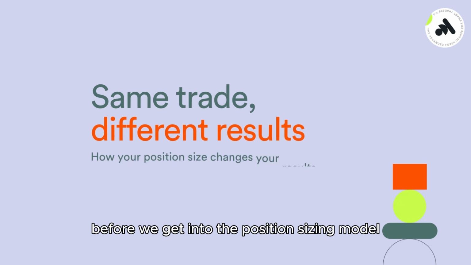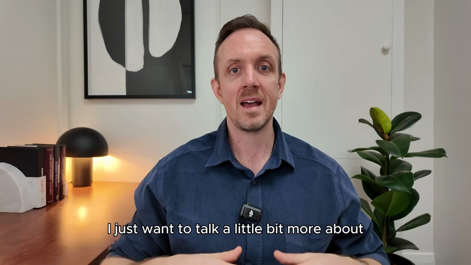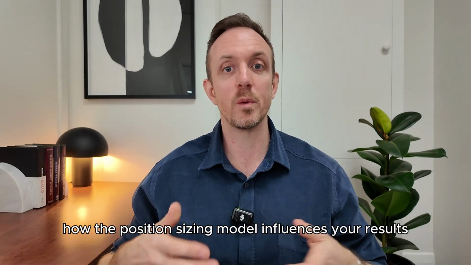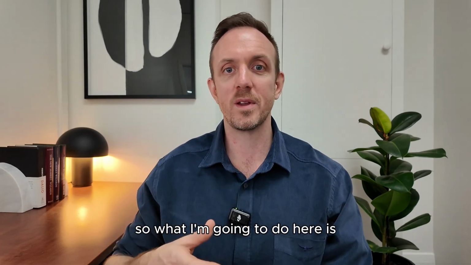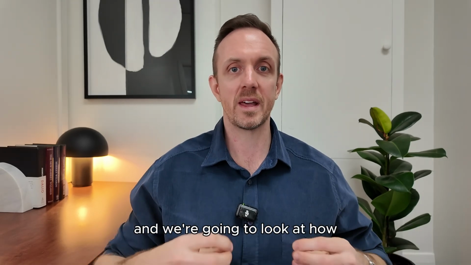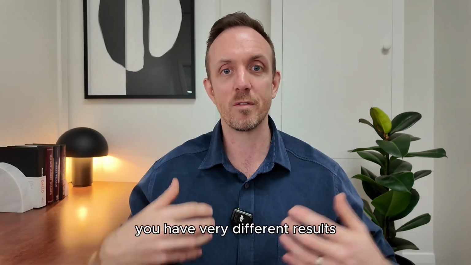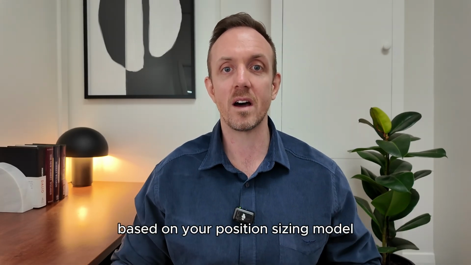Before we get into the position sizing model based on your objectives, I just want to talk a little bit more about how the position sizing model influences your results. So what I'm going to do here is take you through 3 example position sizing models, and we're going to look at how, with even the exact same entries and exits, you have very different results based on your position sizing model.